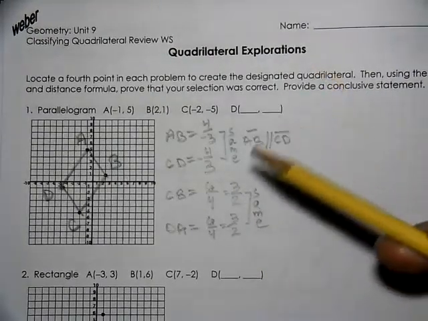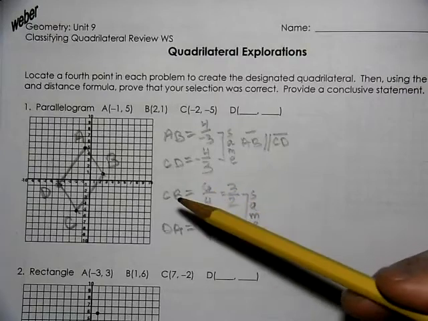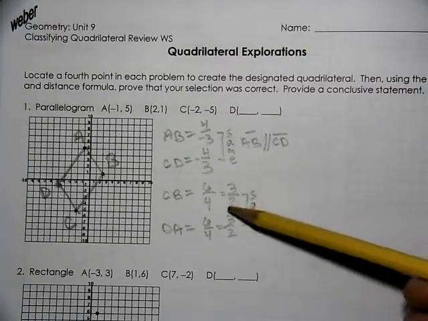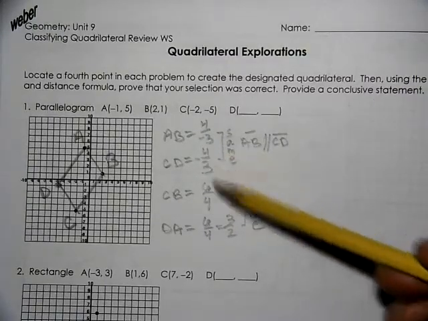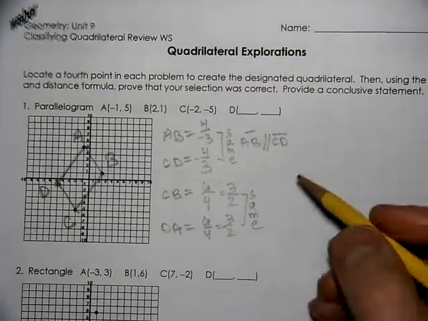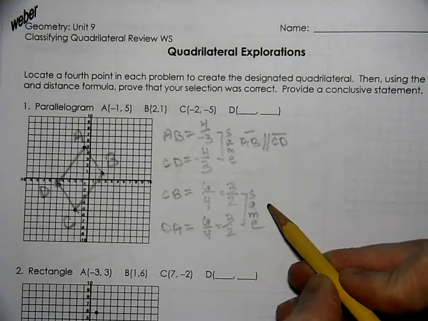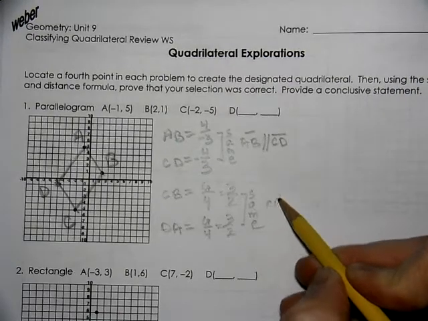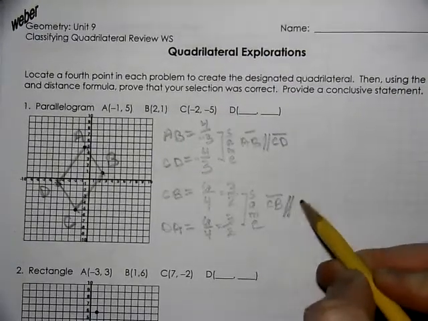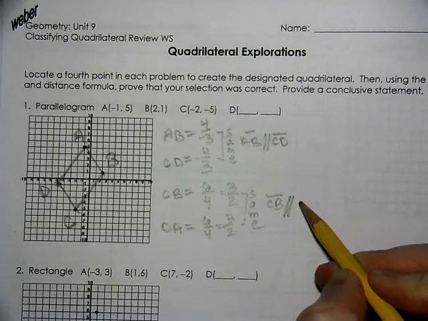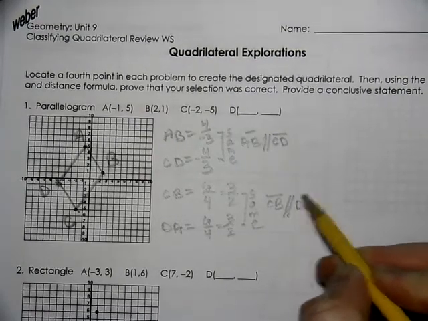Notice that these slopes are not opposite reciprocals. They are actually opposites, but they're not reciprocals of each other. So the lines are not perpendicular. So CB is parallel to DA.